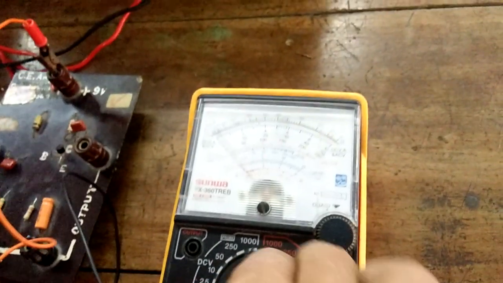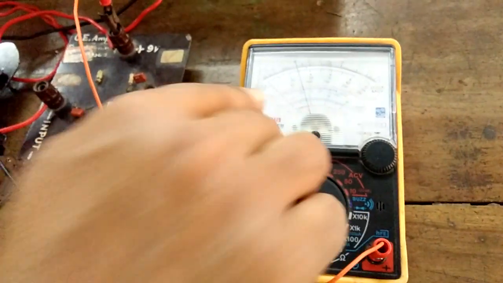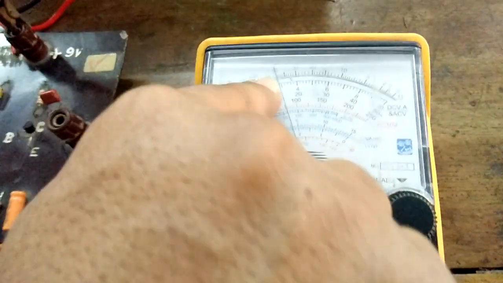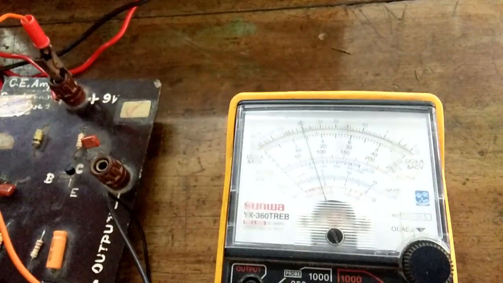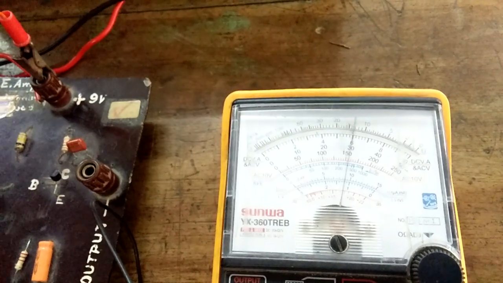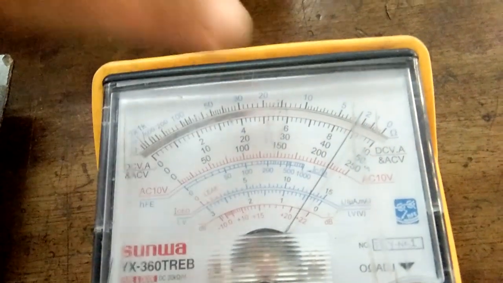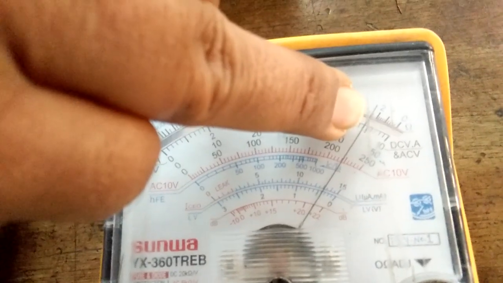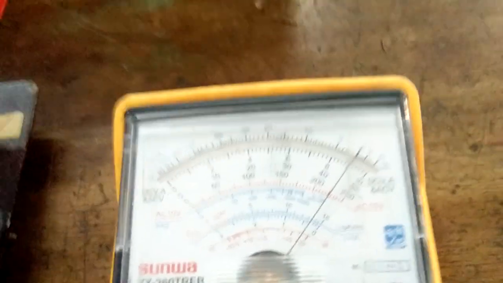This is DC, so keep it on 10 volt DC and use the black line for measurement of this. So on 10 volt DC, you have to adjust 9 volt. So this is 6, 8 and this is 9. This is the 9 volt on the black line and 9 volt is adjusted from this battery.